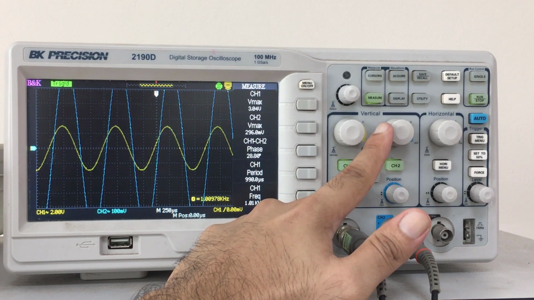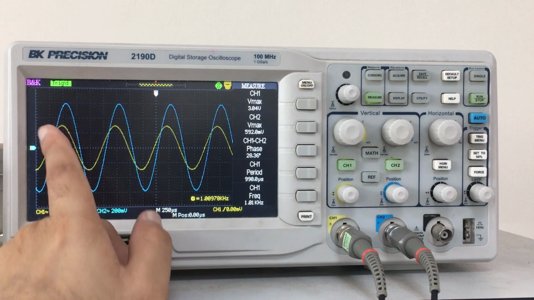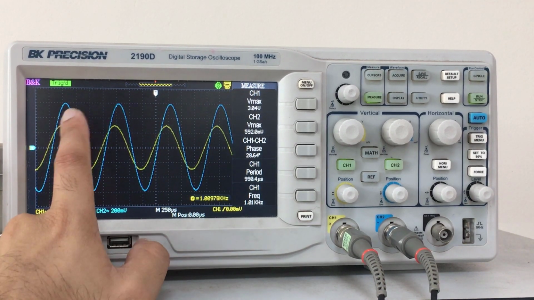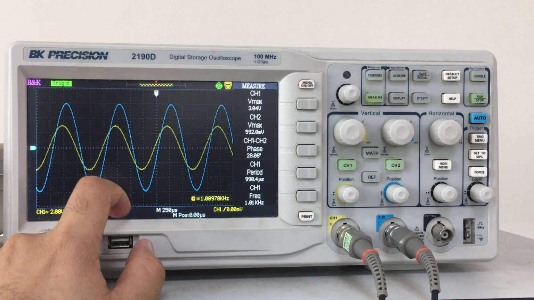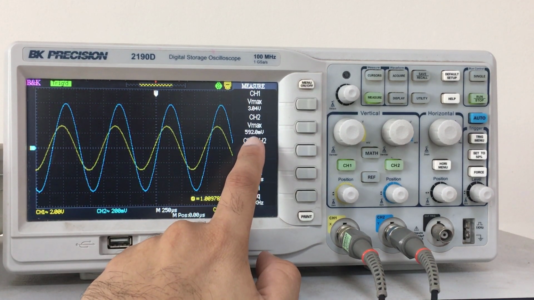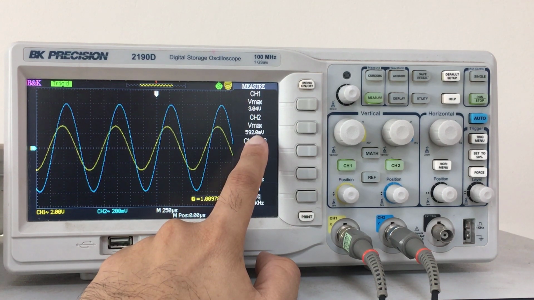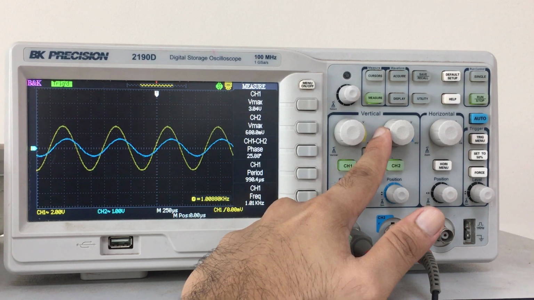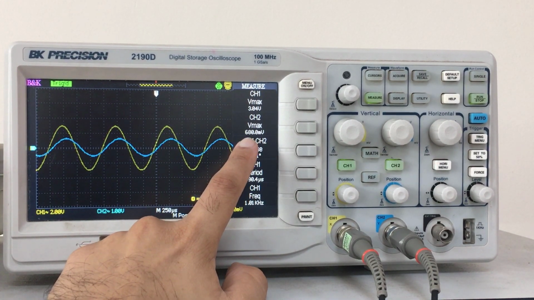Okay, so this is the maximum signal coverage that we'll get. So this is the channel 2 waveform, which has been calibrated to fit the screen. Now we see that the channel 2 Vmax is 592 millivolt, but previously when the signal was in this form, the value was 680 millivolt.